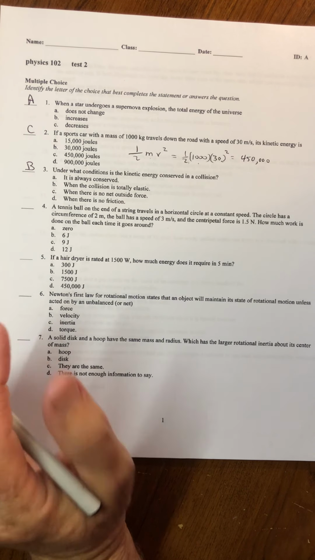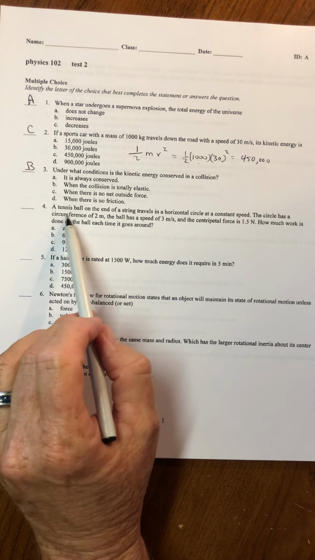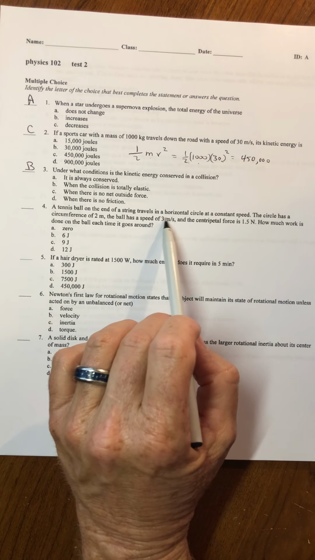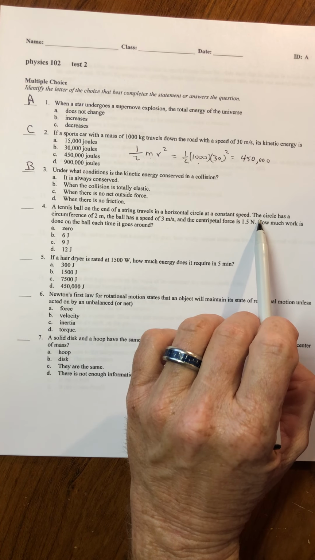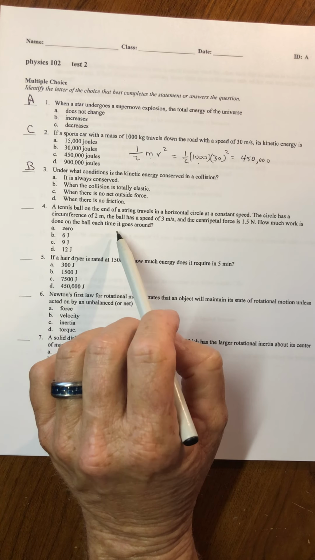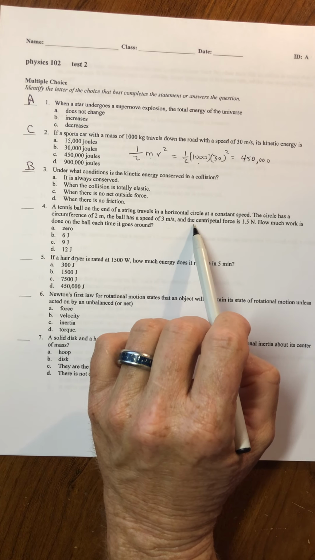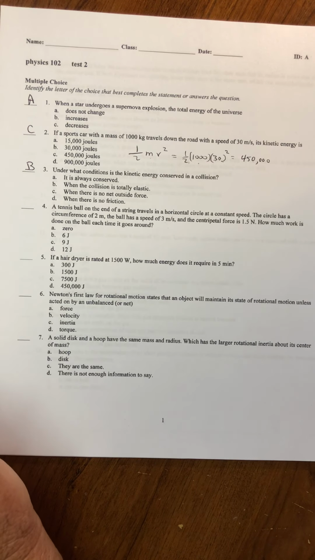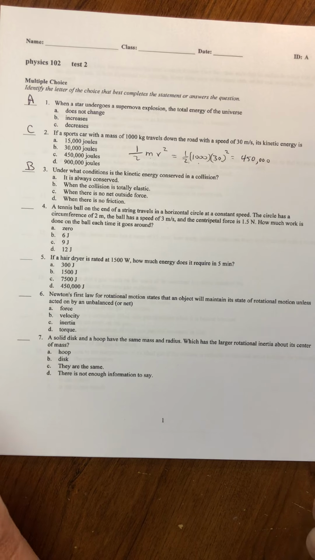Oh, here's a pretty tough one. Hopefully this one didn't catch you off guard. It says a tennis ball at the end of a string travels in a horizontal circle at a constant speed. The circle has a circumference of 2 meters. The ball has a speed of 3 meters per second, and the centripetal force is 1.5 newtons. How much work is done on the ball each time it goes around in a circle?